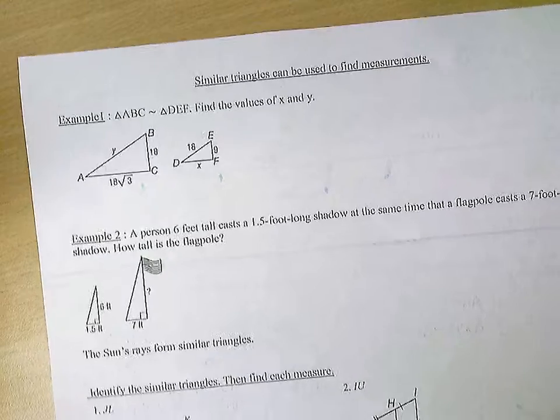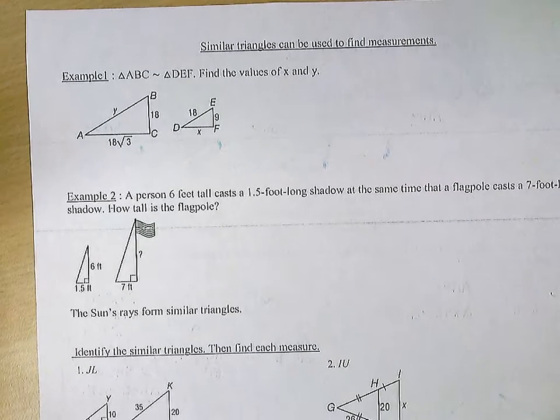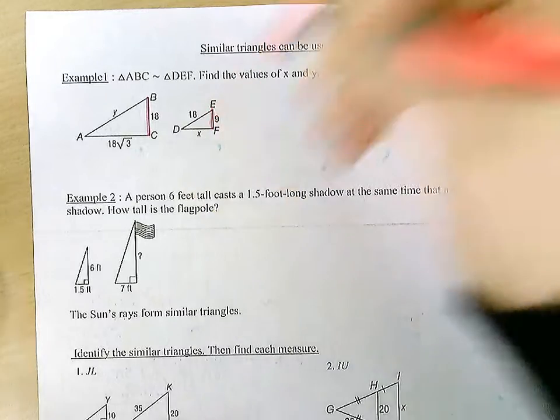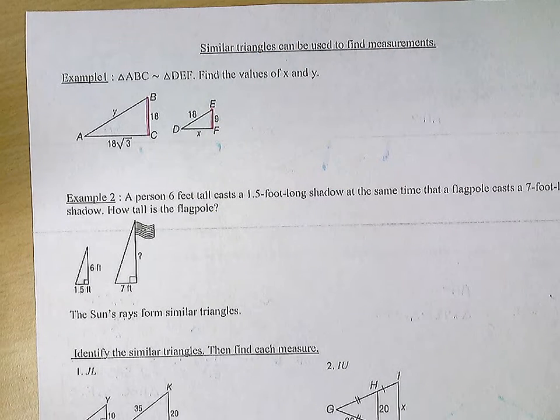All right, then on the back, you can use similar triangles to find measurements. So this first example at the top here, you're already given that these two triangles are similar. So we want to find the value of X and Y. So in both of these triangles, I have side BC and EF as corresponding sides. And both of those have a measure. So I can use that ratio of sides to find X and Y.